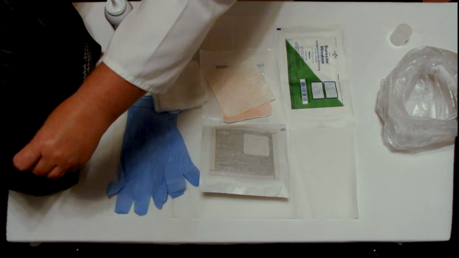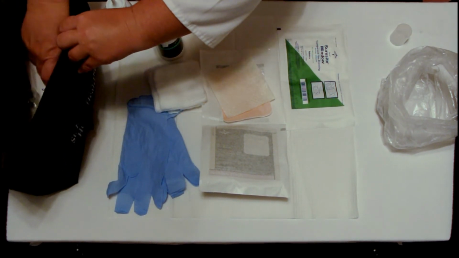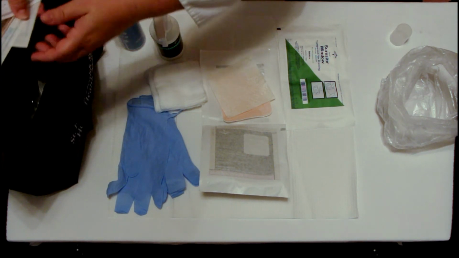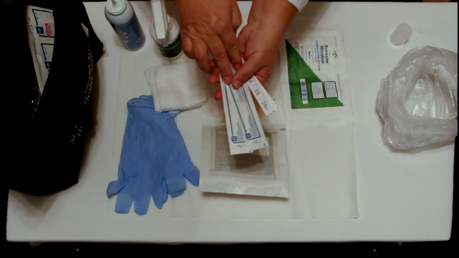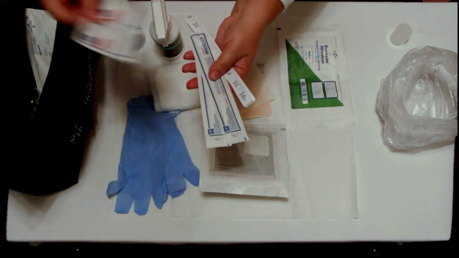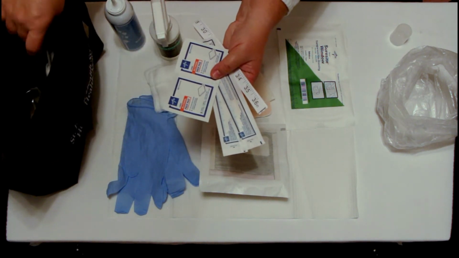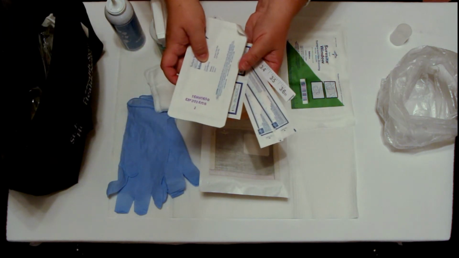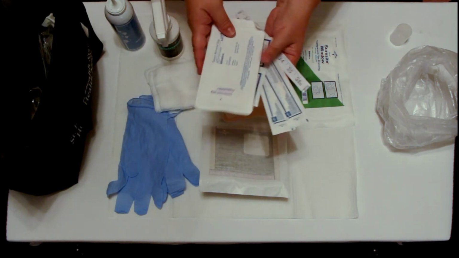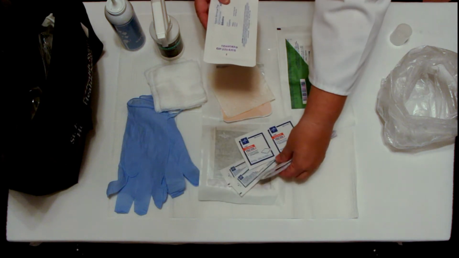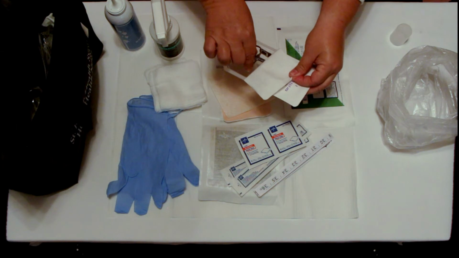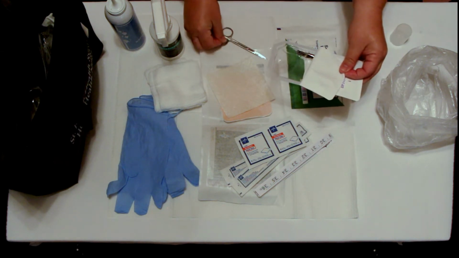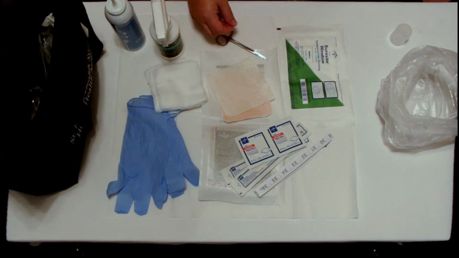Additional items obtained from the clinician's bag include a measuring device. For this patient, we will use a cotton-tipped swab so we can measure depth as well as length and width, alcohol swabs, and scissors. The cotton-tipped swab package may double as a patient identifier for wound photos. Be sure to include patient name, medical record number, location of the wound, and date the photo was taken.